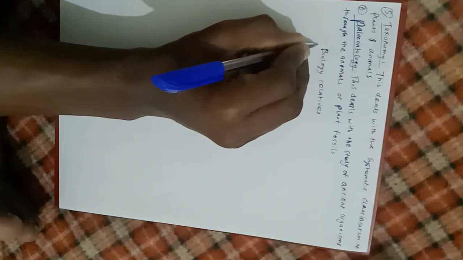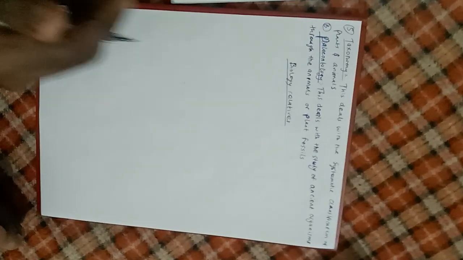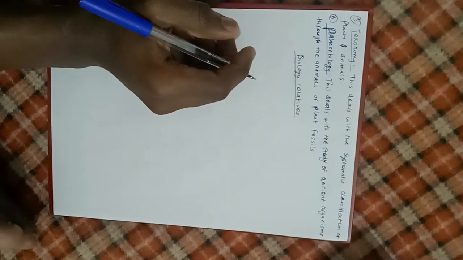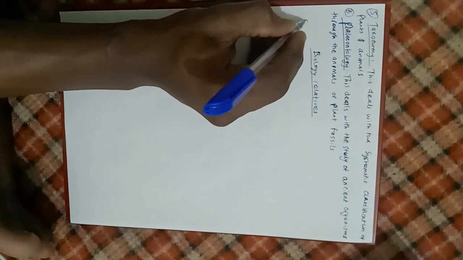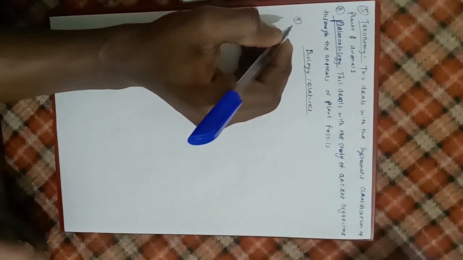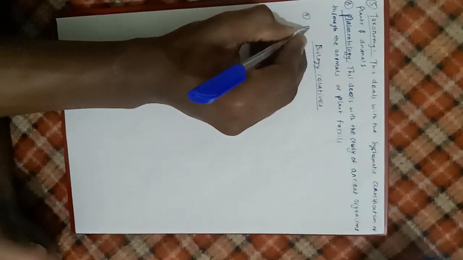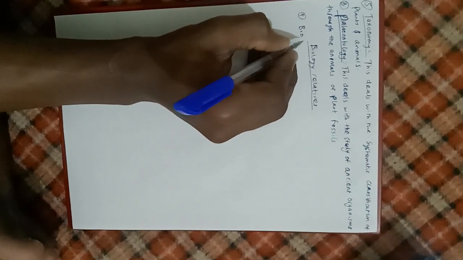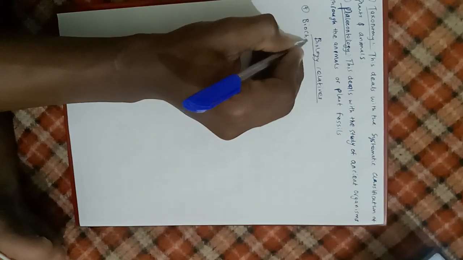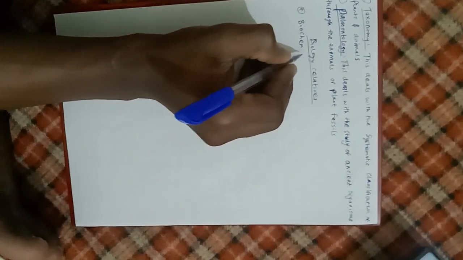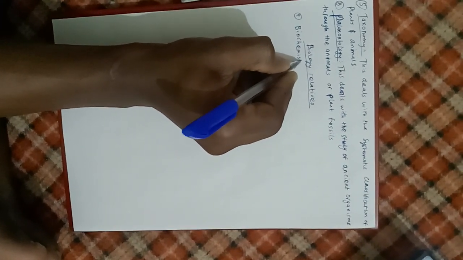Let me just use the term biology relatives, guys. There are four different types of biology relatives. The first one, A, is biochemistry. You are very familiar with this if you are a science student aiming to study a medical course, or you have been hearing it from your seniors.